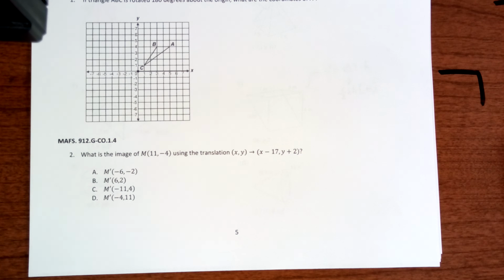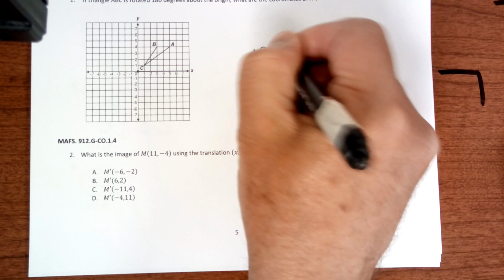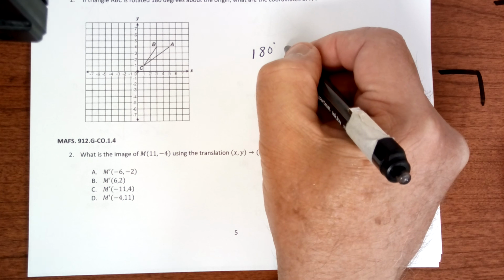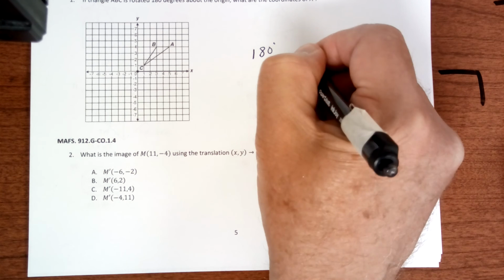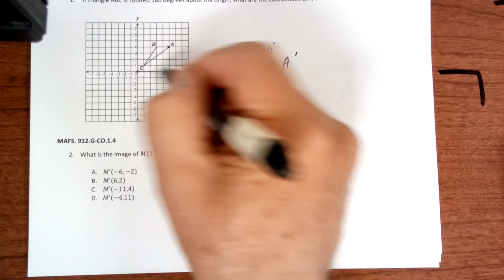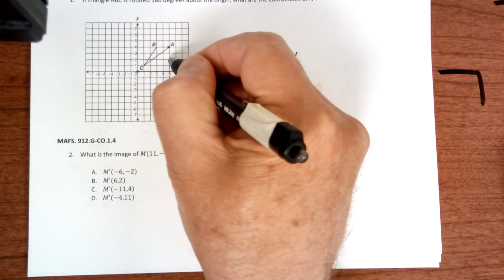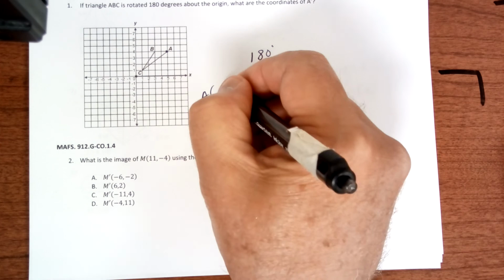Number 1. It says, if triangle ABC is rotated 180 degrees about the origin, what are the coordinates of A prime? So you're doing 180 degrees about the origin, and you're looking for A prime. So here is A. It's over 5, up 1, 2, 3, 4. So point A is over 5, up 4.